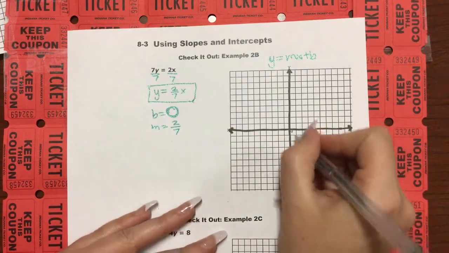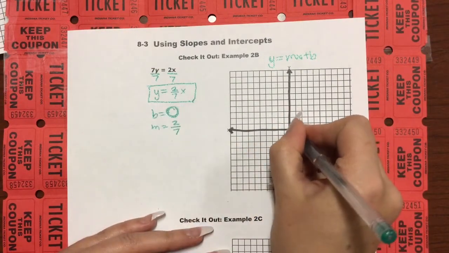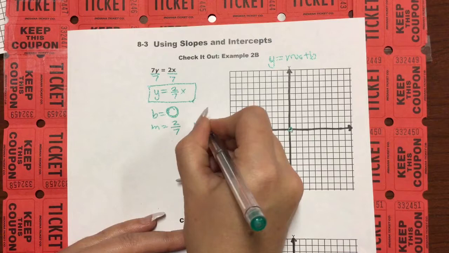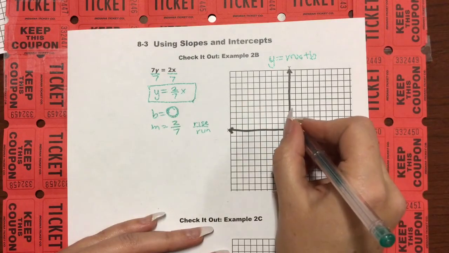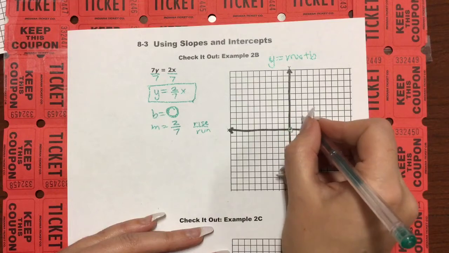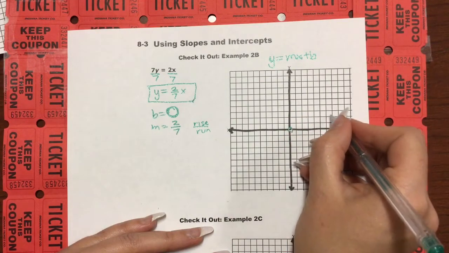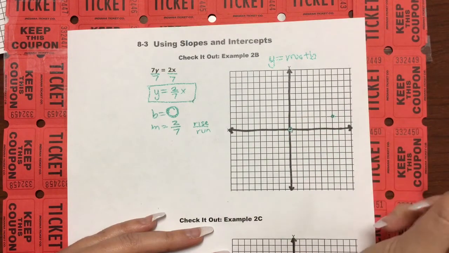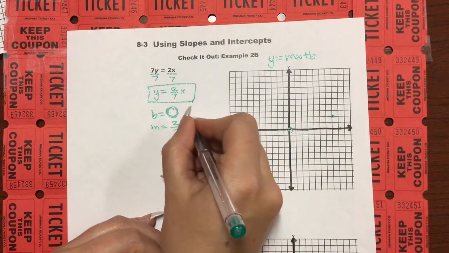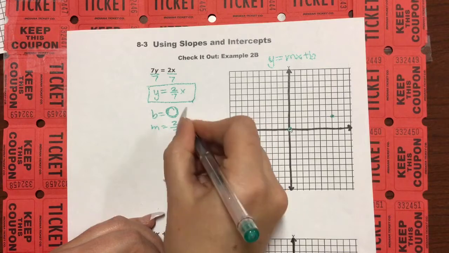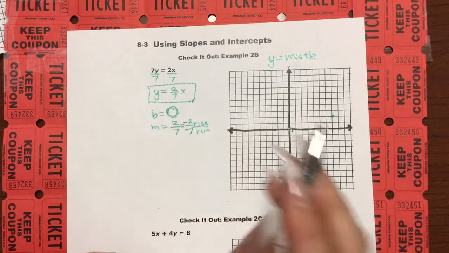Perfect. Let's graph it. Our y-intercept is 0 right there, and then from here we're going to do the rise over the run. That means we're going to rise up 2, 1, 2, and go over 7. That's a lot. 1, 2, 3, 4, 5, 6, 7. Perfect. And then we can do the opposite because this is the same thing as negative 2 over negative 7, because a negative and a negative is a positive, which is the same thing as 2/7.